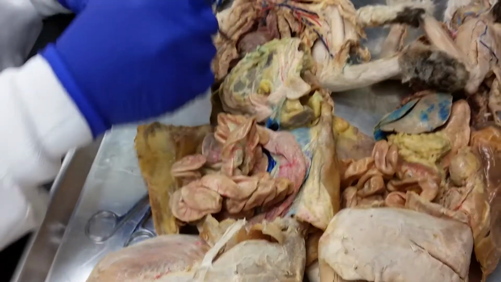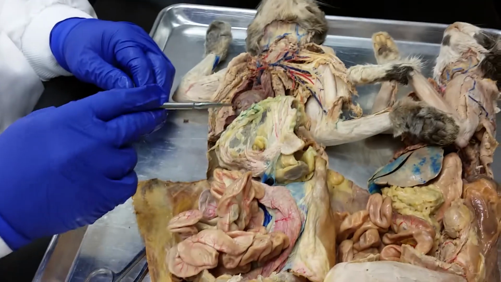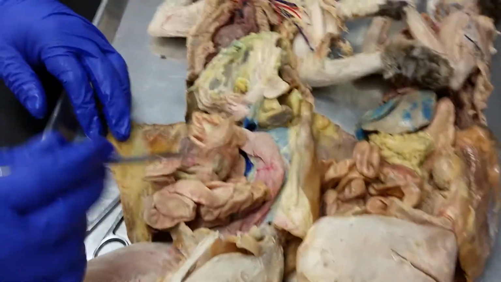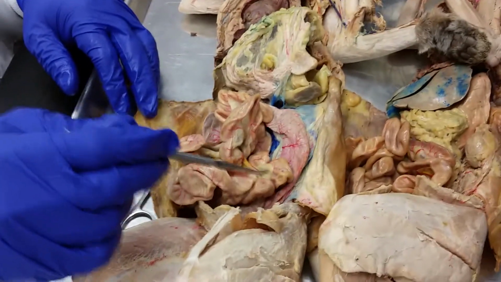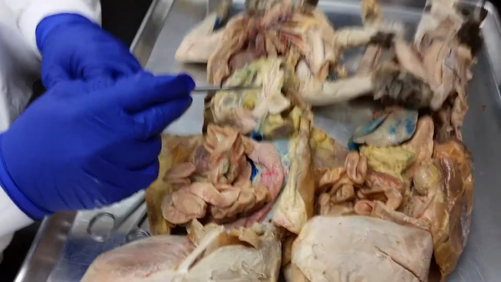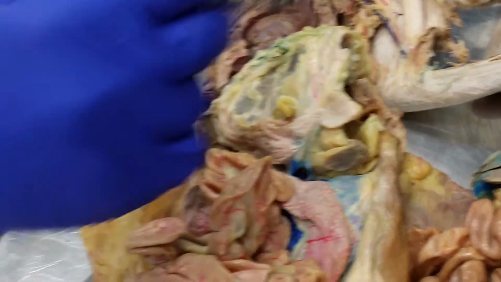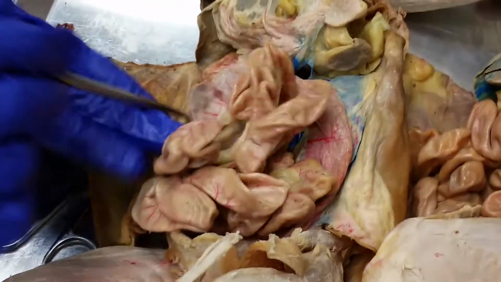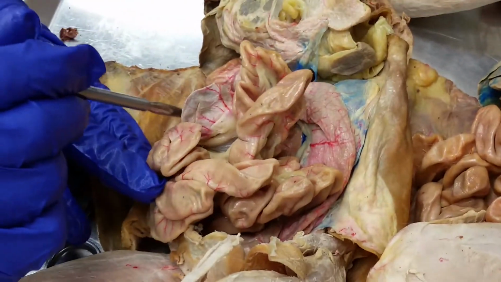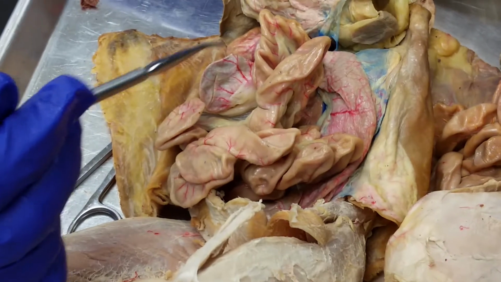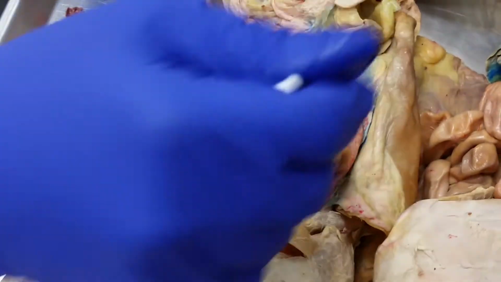Let's see. Got all the parts of the lungs and the lobes and the bronchi and stuff, and then all the parts of the small intestine, the mesentery, the greater omentum, lesser omentum, and parts of the stomach. There are 2 sphincters guarding the stomach, and then we got all parts of the colon, because the cat only has the ascending colon, transverse colon, descending colon.